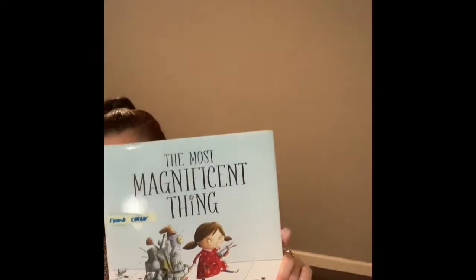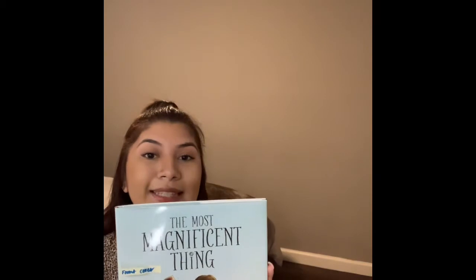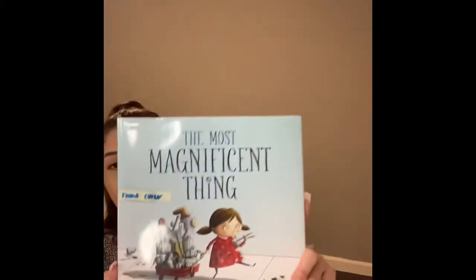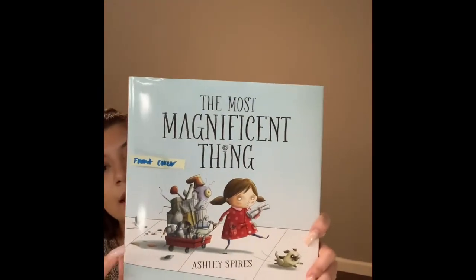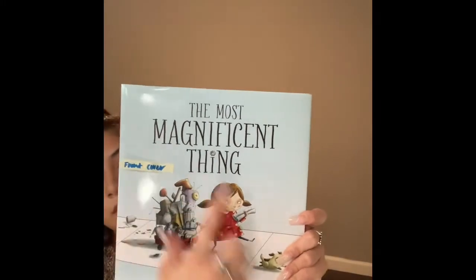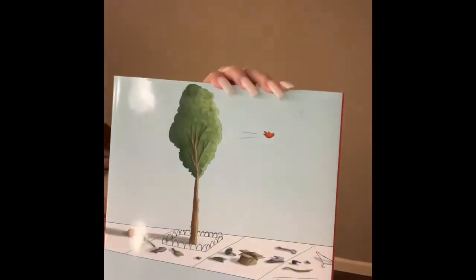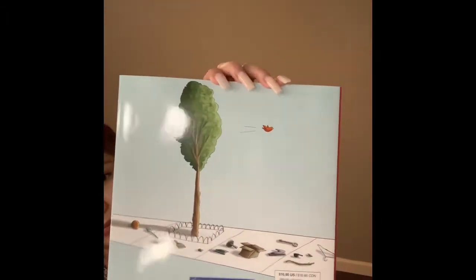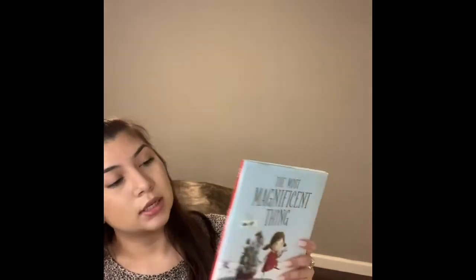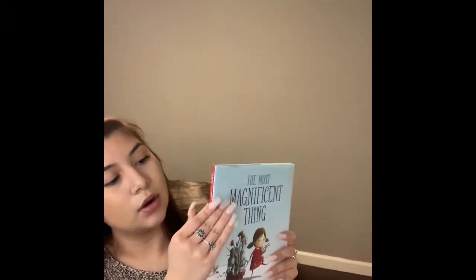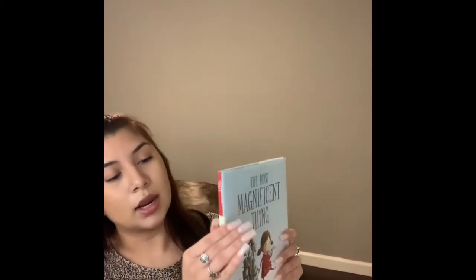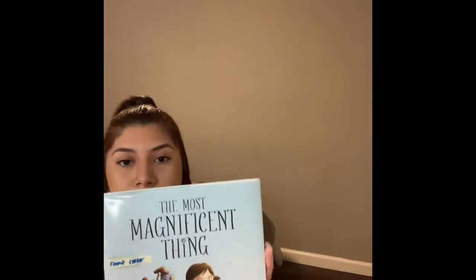Next, where is the spine of the book? Now, we already said that this is the front cover, so it can't be this. Is this the spine of the book? Or is this the spine of the book? Right, this is the spine of the book. It's what keeps the book together, right? And all the pages.